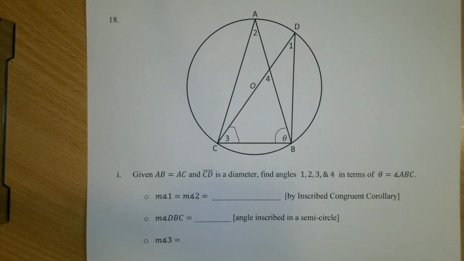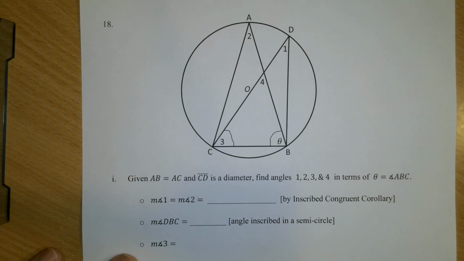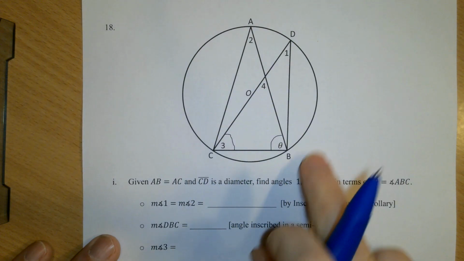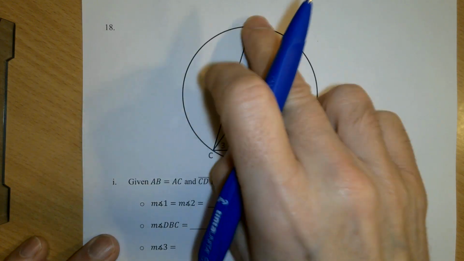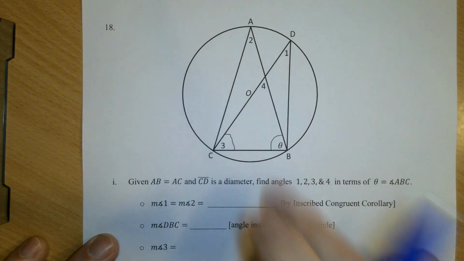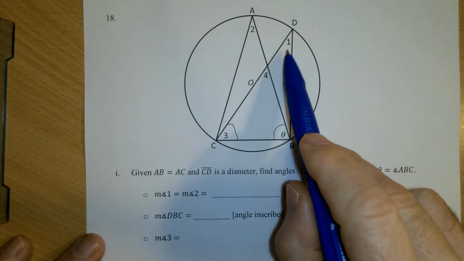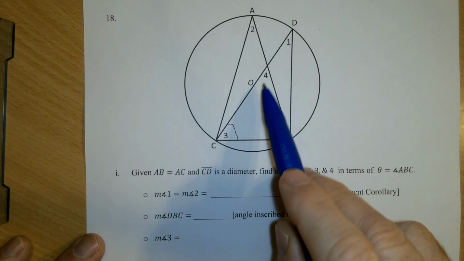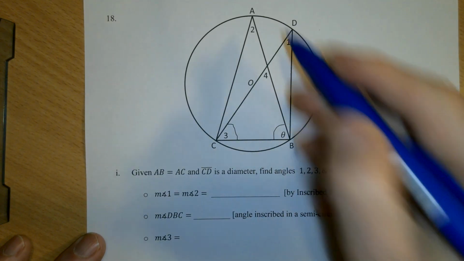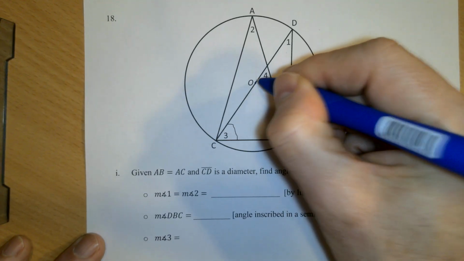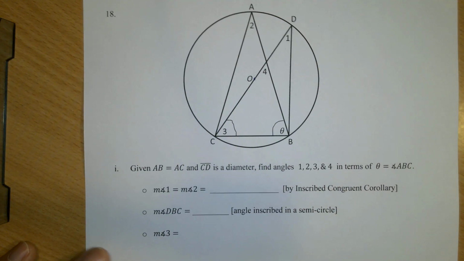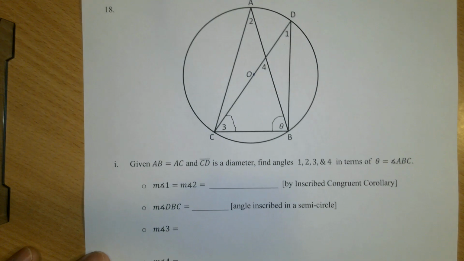Okay, now for the last video and the last exercise, the last example in this section. We have a nice geometric figure here. We've got a circle, and we have a couple of inscribed triangles. And notice we have an angle 1, an angle 2, angle 3, angle 4, angle theta. O is just the center of the circle. Let's take a look at what is being asked.